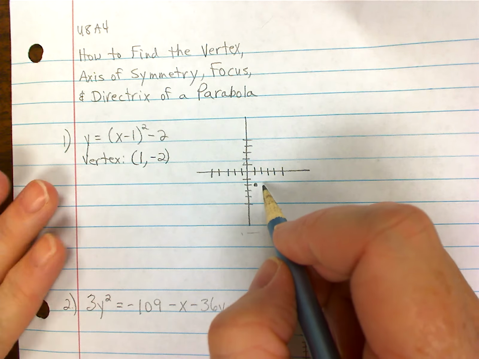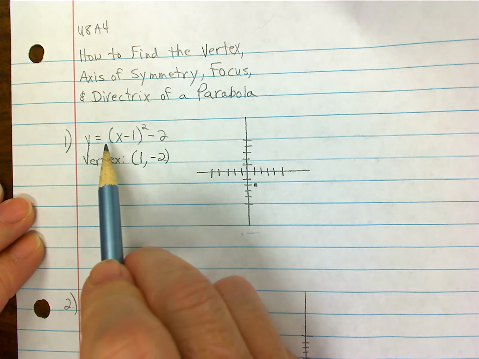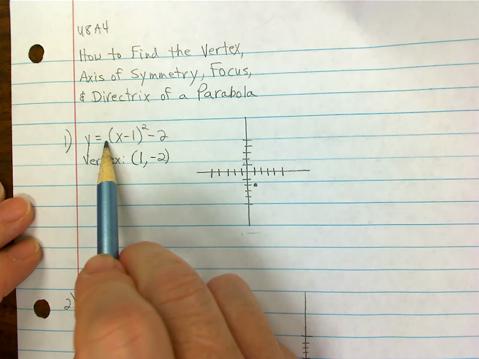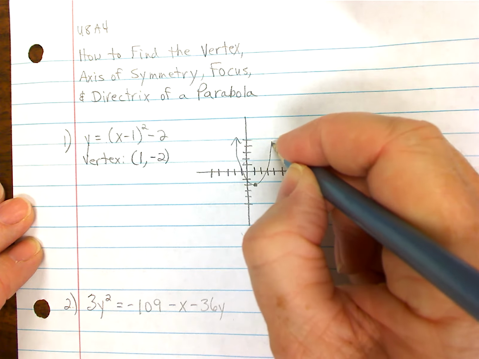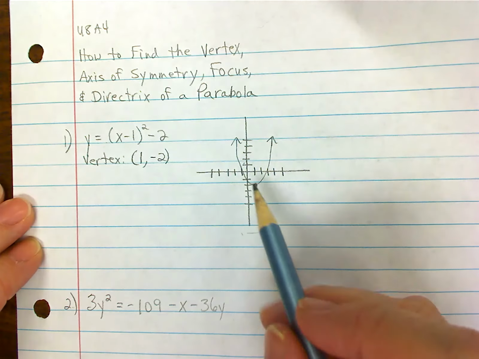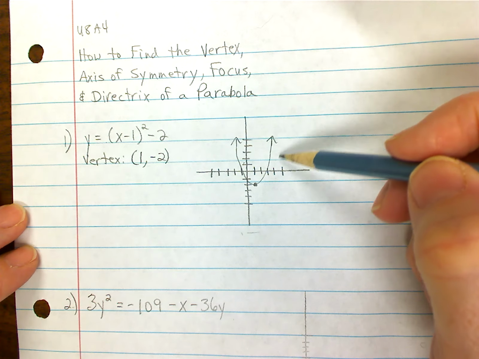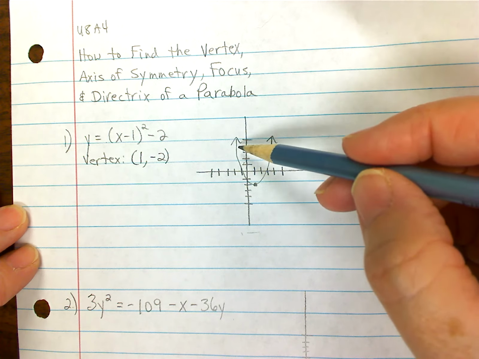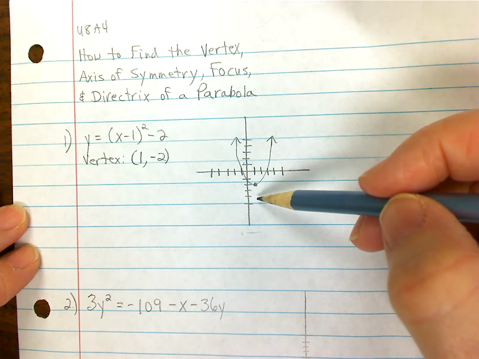Now, since I know that it's got to be up or down, the coefficient in front of my x squared term determines if it goes up or down. If it's positive, it's going to be up. So I'm just going to do a rough sketch. I'm not going to worry about the points on the side, because we already know how to graph parabolas, I hope, from the last couple of units. So now we're just learning how to do the focus and the directrix.